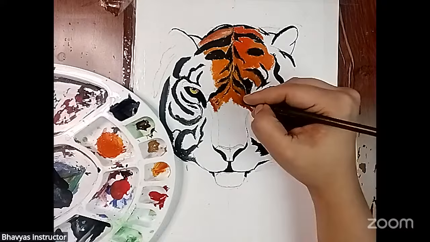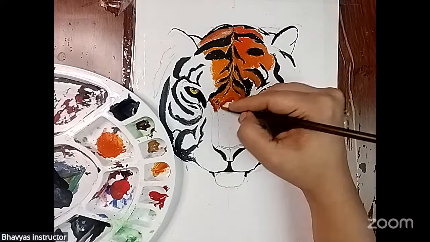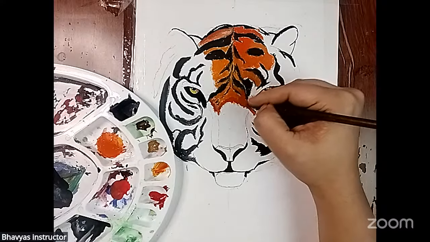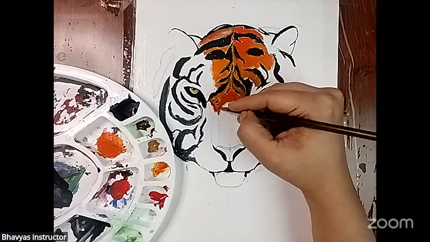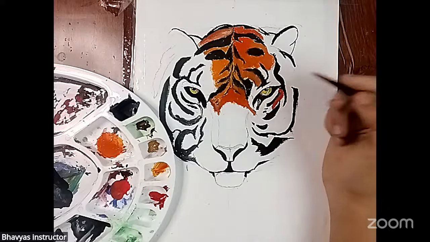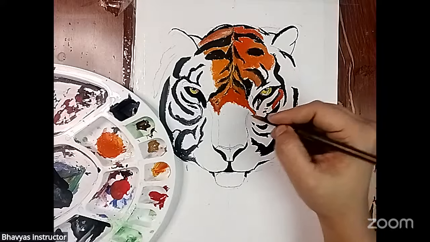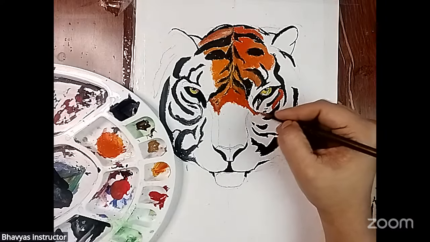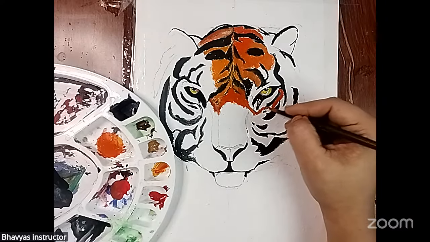So you should not leave any sharp edges. To avoid sharp edges, you should move your brush completely over the existing painting so that the sharp edges won't be visible. Like this.